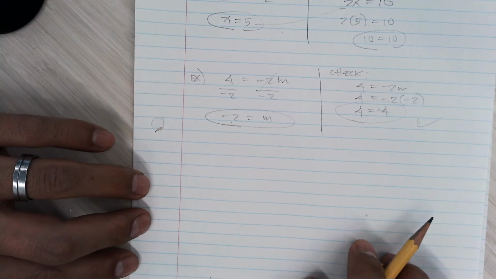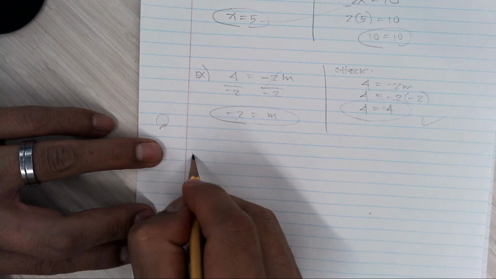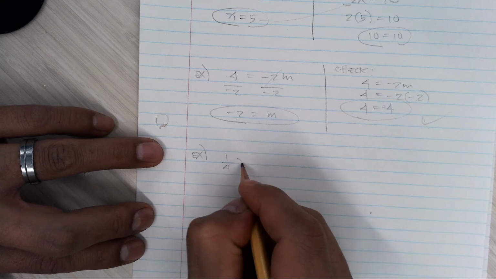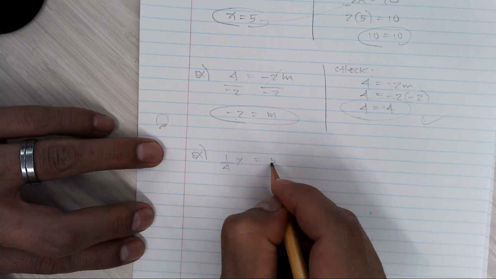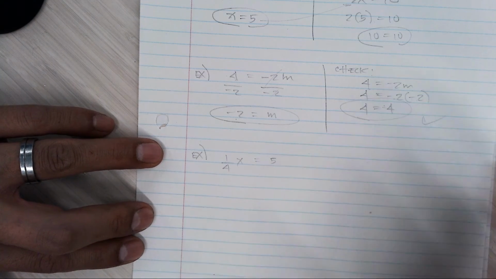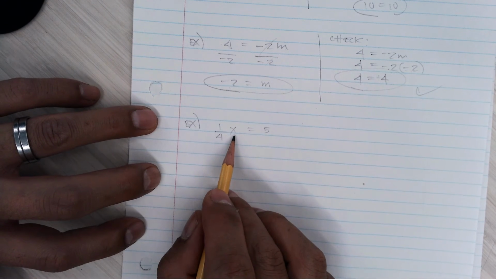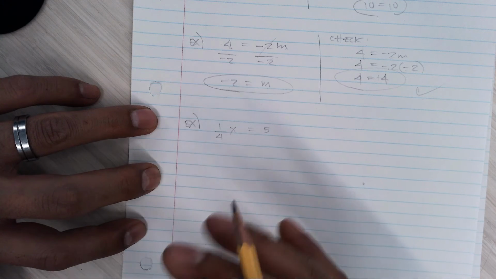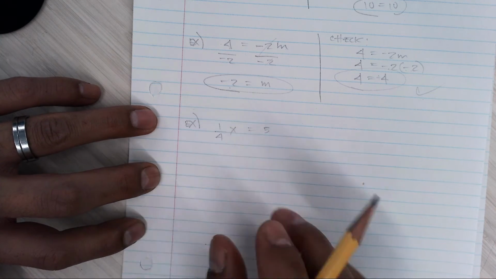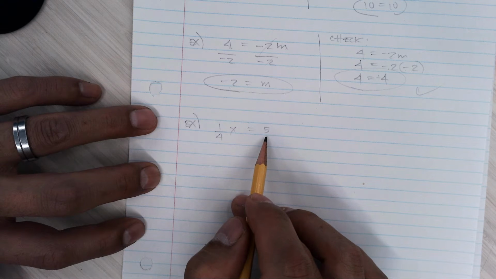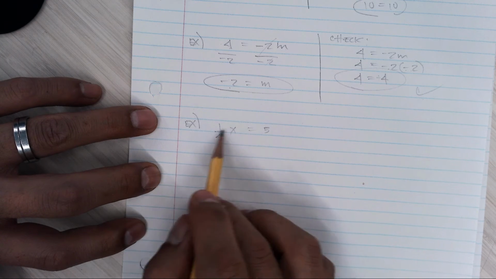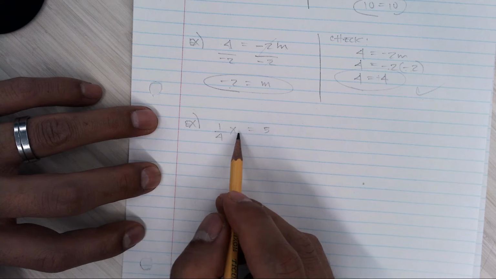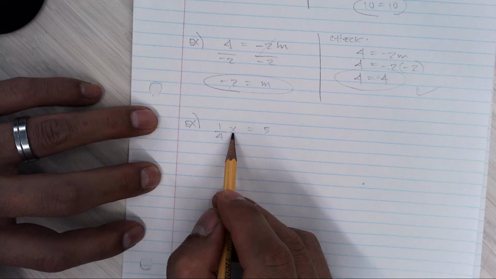All right, let's try this one. This one's going to have a fraction. What about this? 1/4 x equals 5. A quarter of a number is equal to 5. In other words, if you took the number and divided it into 4 equal pieces, each of the pieces would be 5. So this could also be thought of as a division, but we'll treat it as a multiplication right now: 1/4 times x is equal to 5.